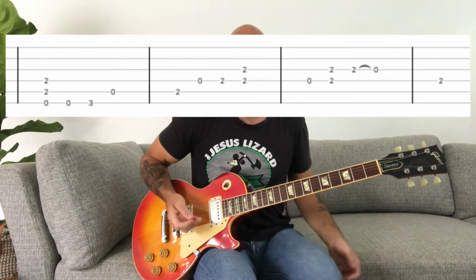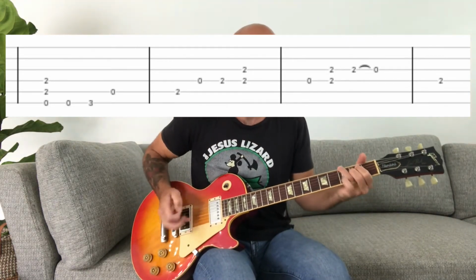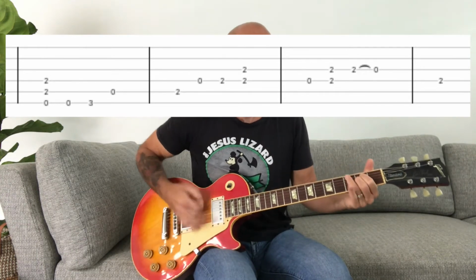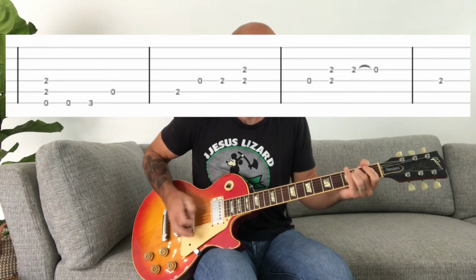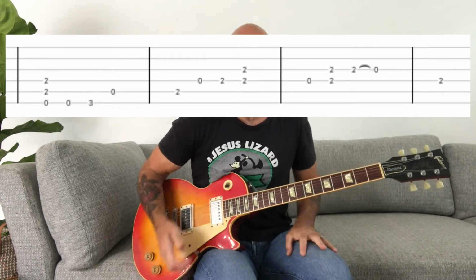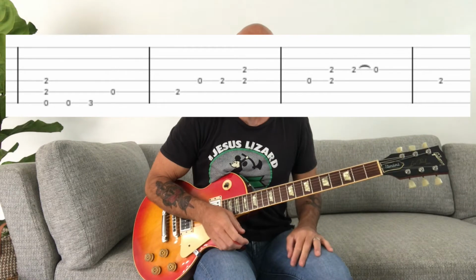And it doesn't have to be exact, it can be pretty loose. And that just gives you an interesting flavor to the song that you might not have if you were just playing straight like.